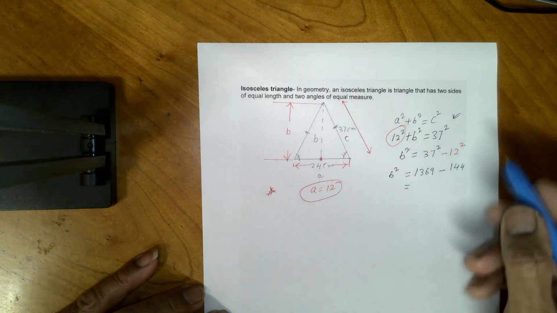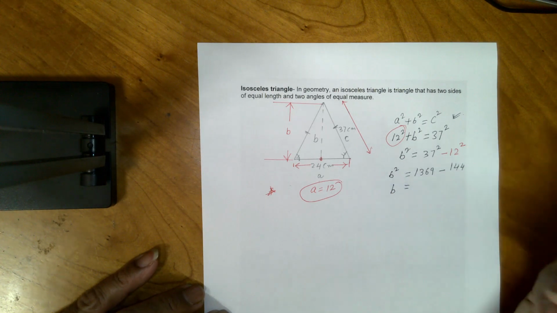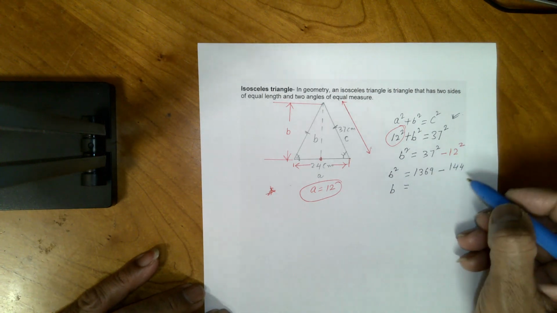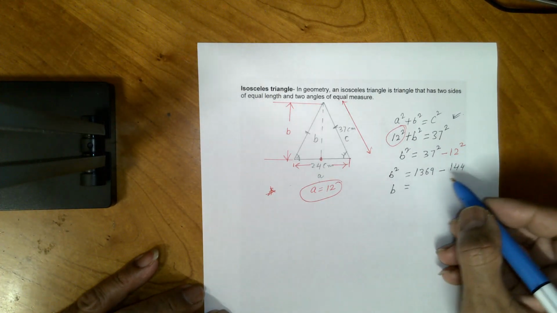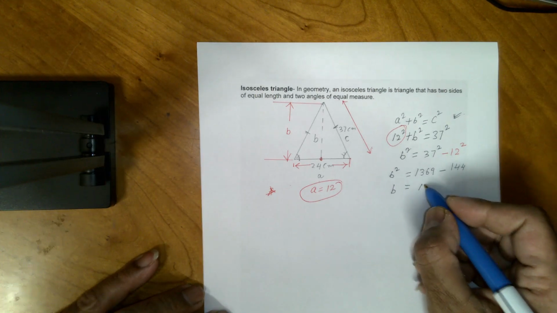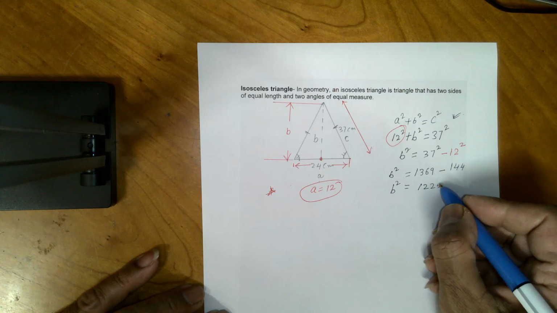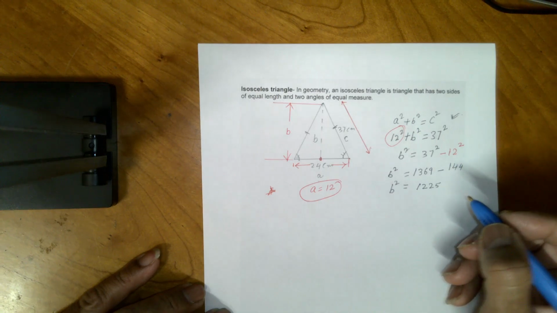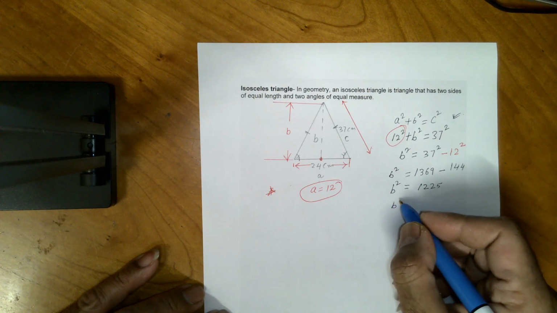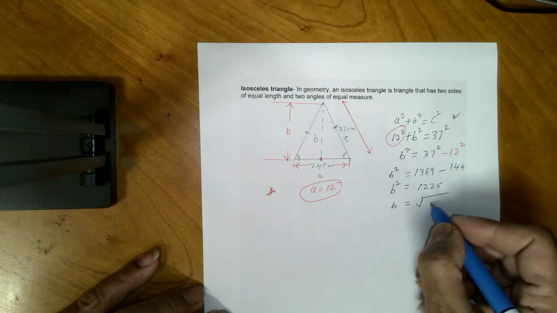Just calculate that. Minus together, that will give us 1225.